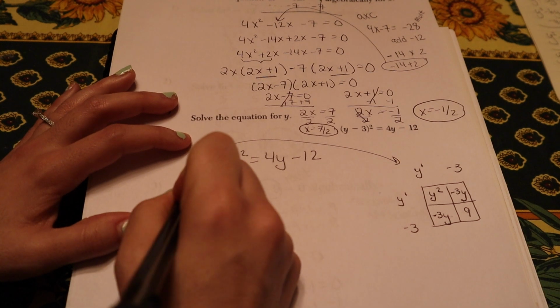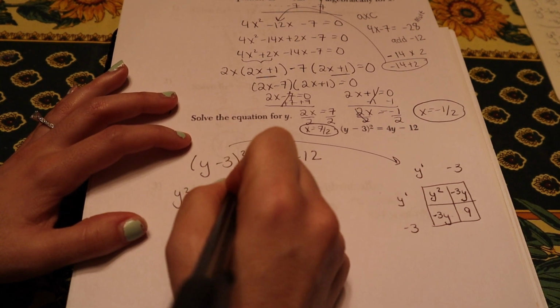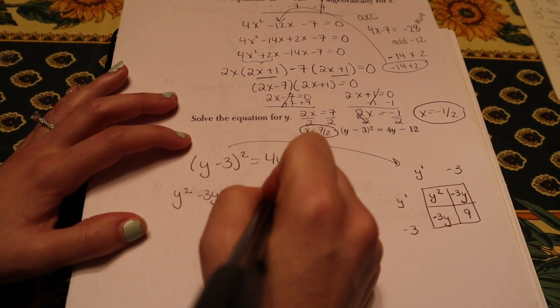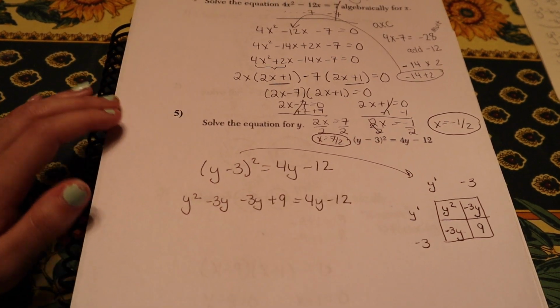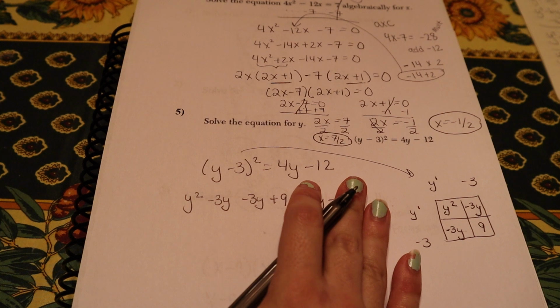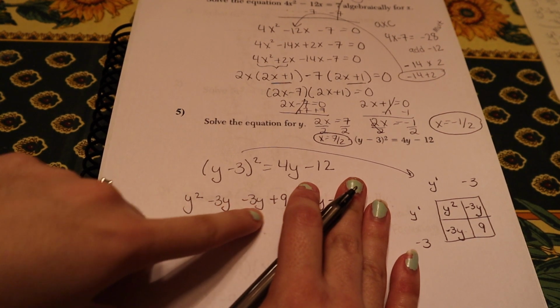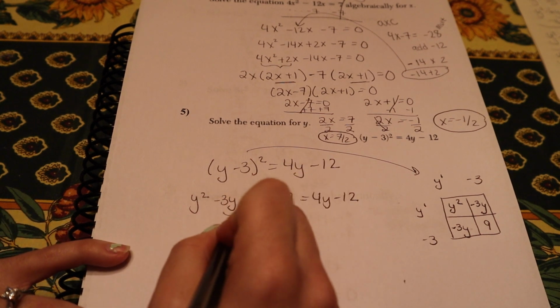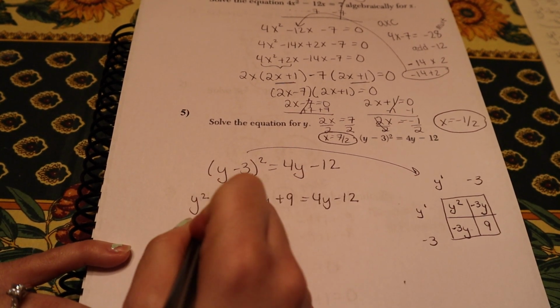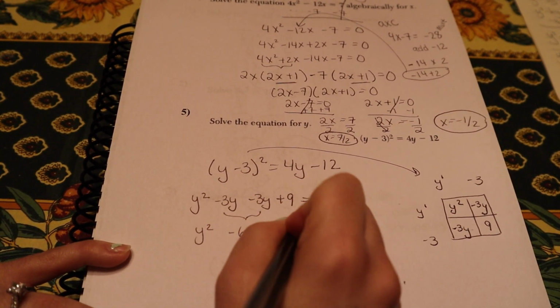So I have y squared minus 3y minus 3y plus 9 equals 4y minus 12. On this side, I want to always combine like terms first. These are like. Negative 3y minus 3y is negative 6y. I'm going to bring everything else down.